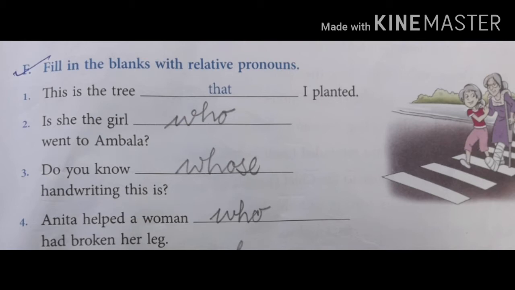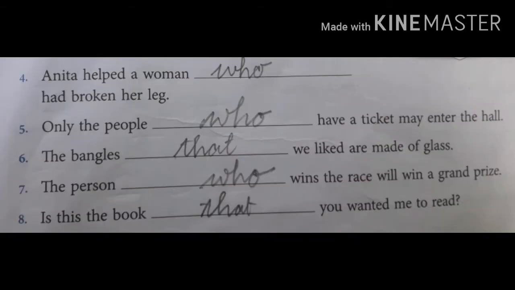Third one, do you know dash handwriting this is? We will not say who handwriting, we will say whose handwriting this is. Number 4, Anita helped a woman dash had broken her leg. Here we will not say that, we will say who had broken her leg. Number 5, only the people dash have a ticket may enter the hall. Again here we will use the word who.